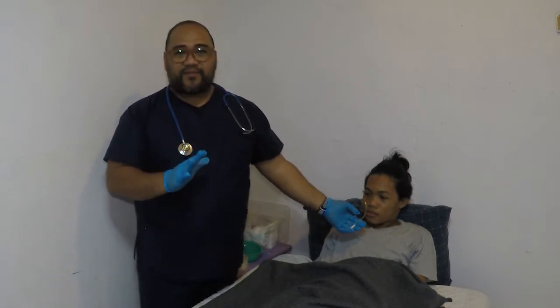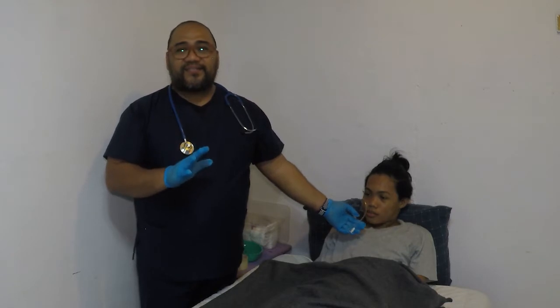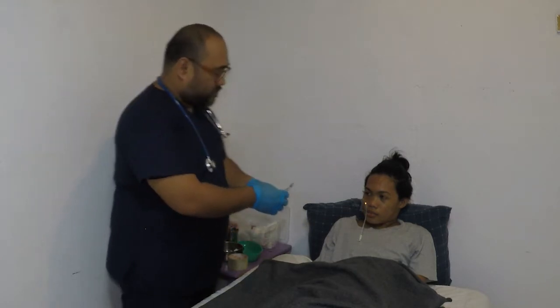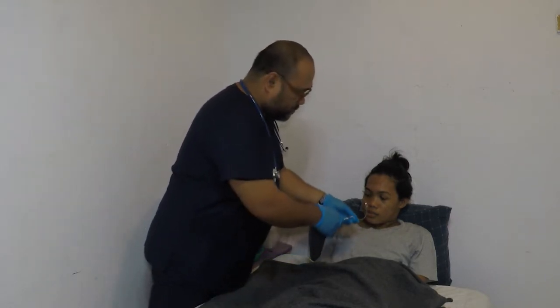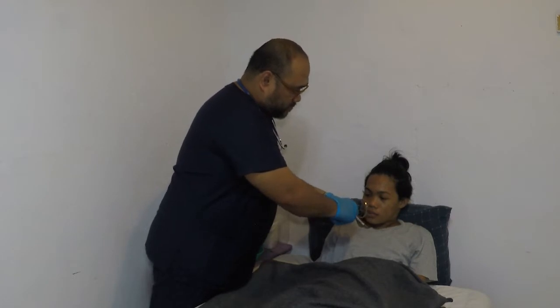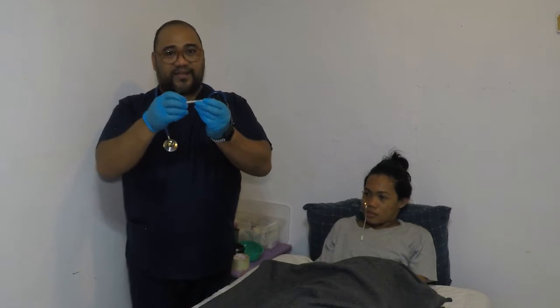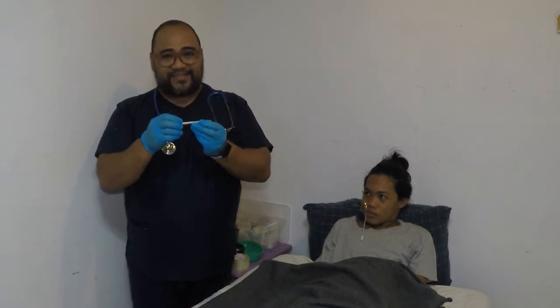Aspiration of a small amount of stomach content: attach the syringe to the end of the tube and aspirate a small amount. Visualize the aspirated contents for color and consistency.